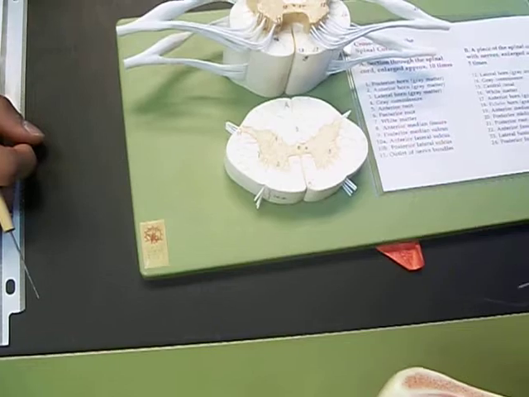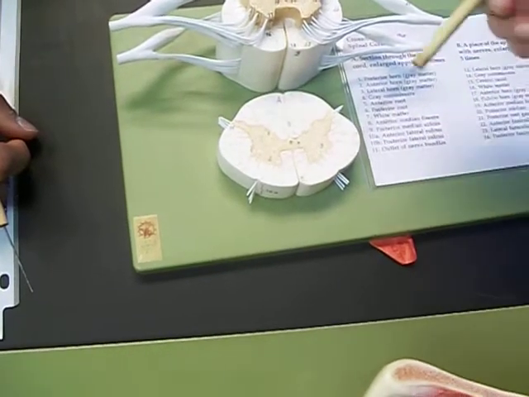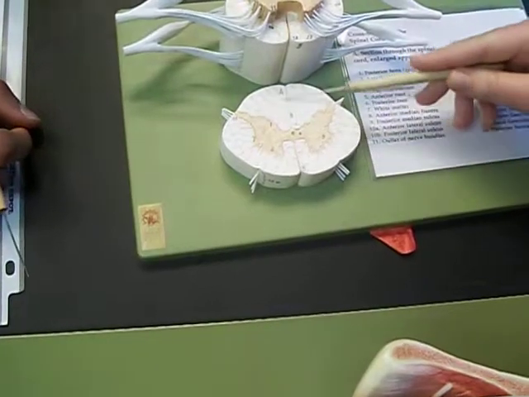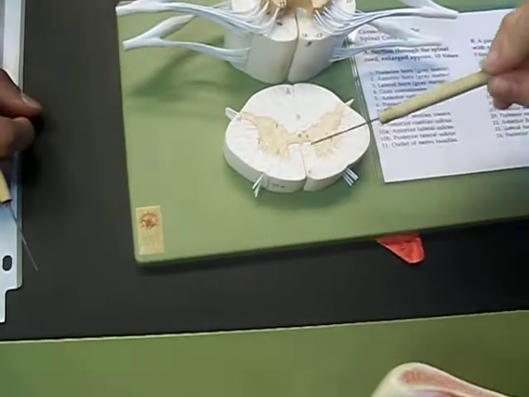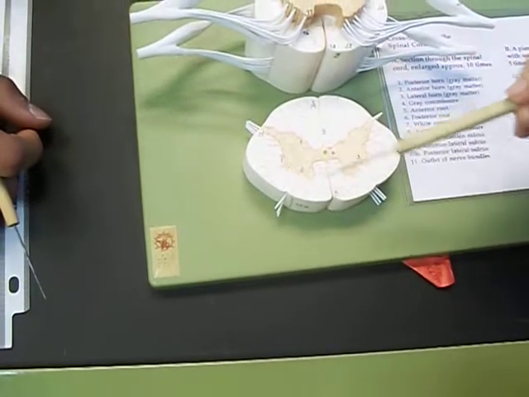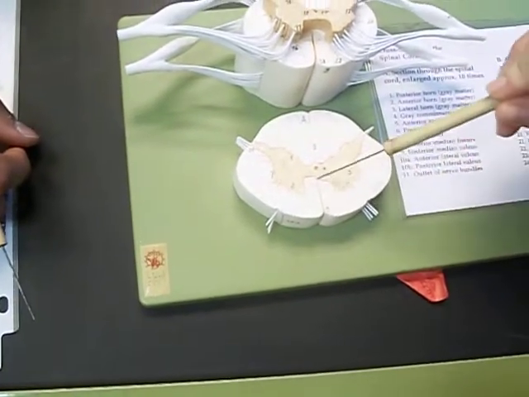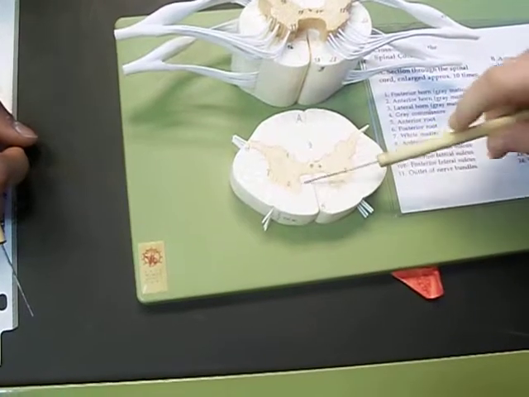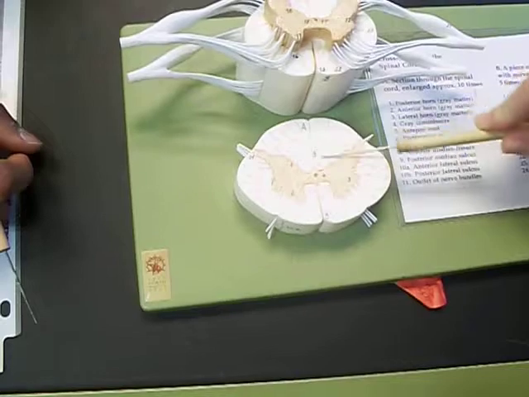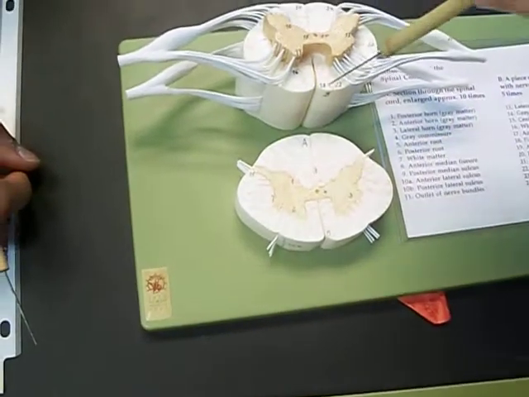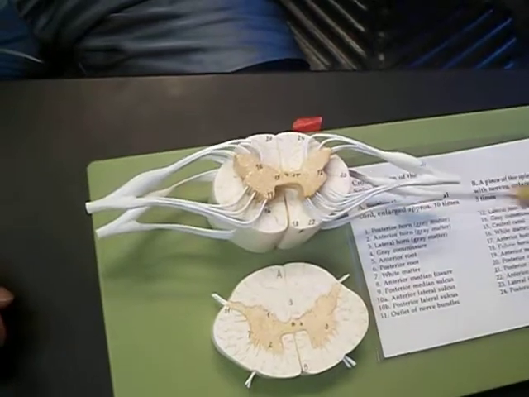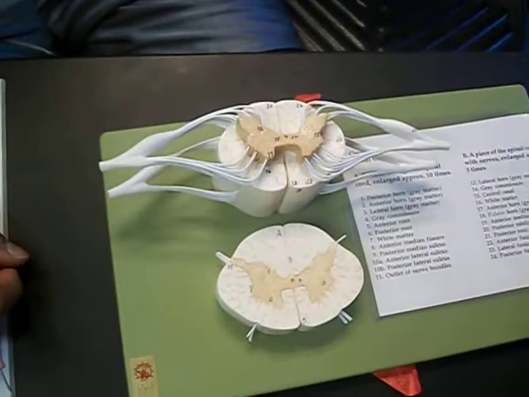And then within the white matter, you have funiculi. And so, since this is the front, this is the back, and here's the side, it'd be anterior funiculus. That would be a singular, but anterior funiculi. And then you have a lateral funiculus and a posterior funiculus. So it'd be the same up here. So posterior, lateral, and anterior funiculus, in other words.